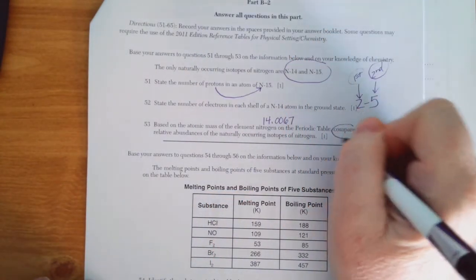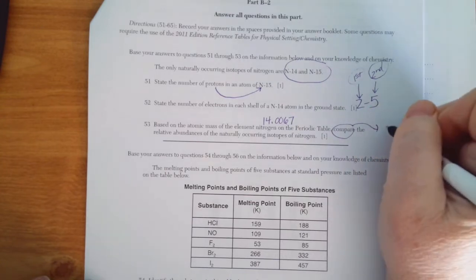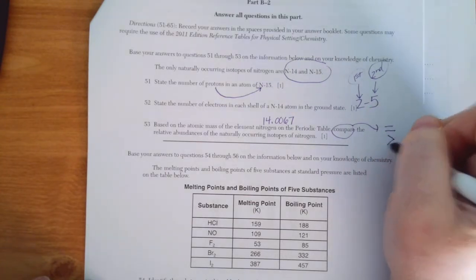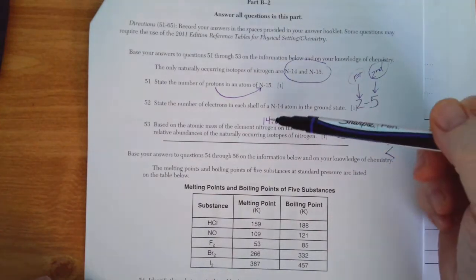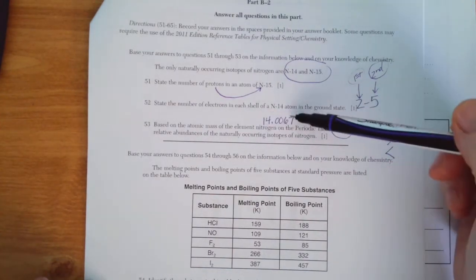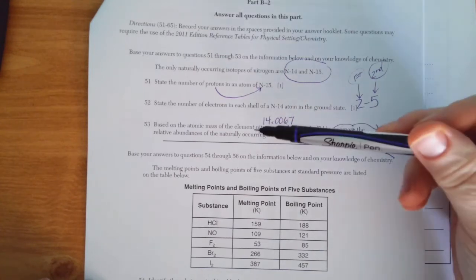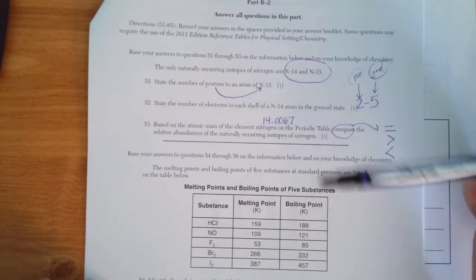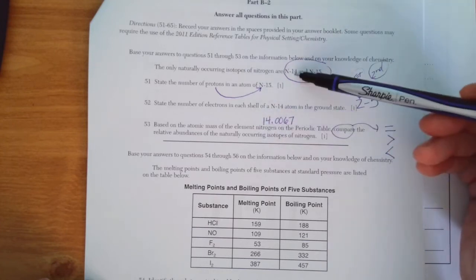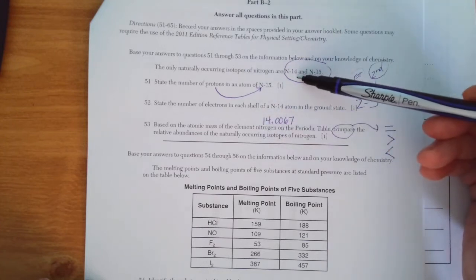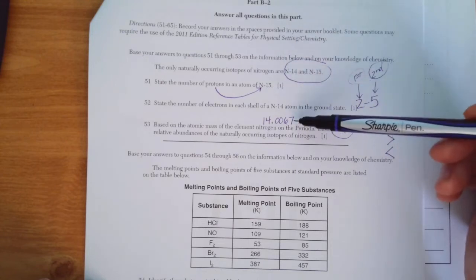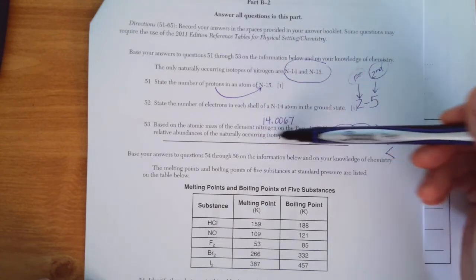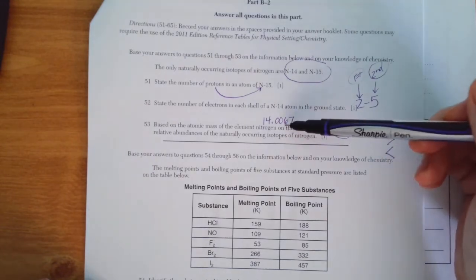When it says compare, again, we either need to talk about them being equal, one is greater than the other, or one is less than the other. All right, let's look. This is the atomic mass of nitrogen on the periodic table. Shockingly, or perhaps not shockingly, what is that very close to? That's very close to 14, isn't it? So that means nitrogen-14 must be the more abundant isotope because the atomic mass of nitrogen is so close to 14.